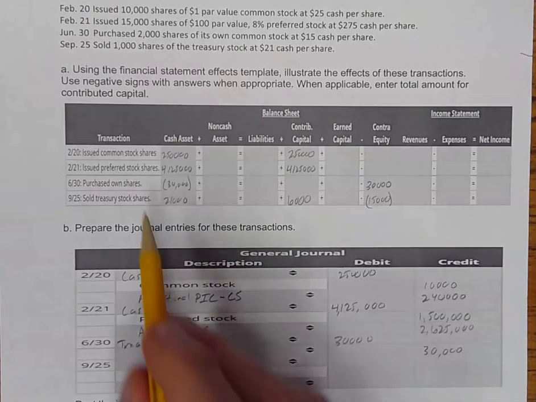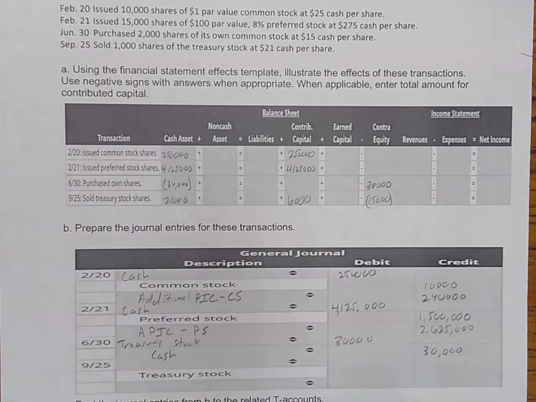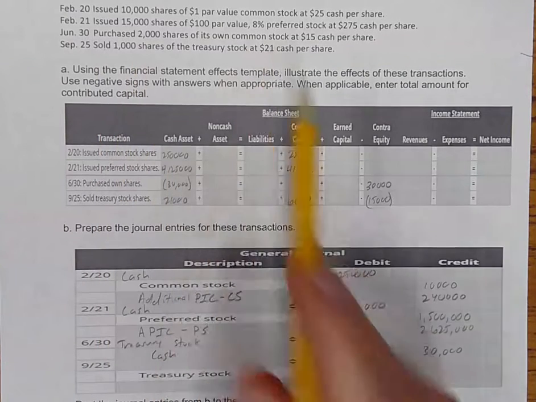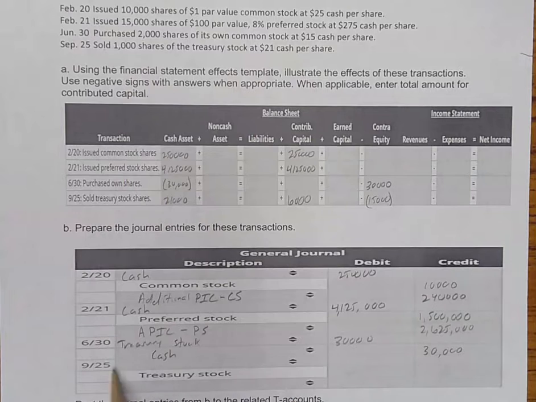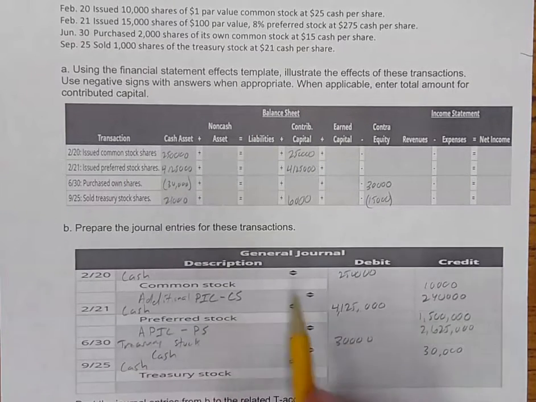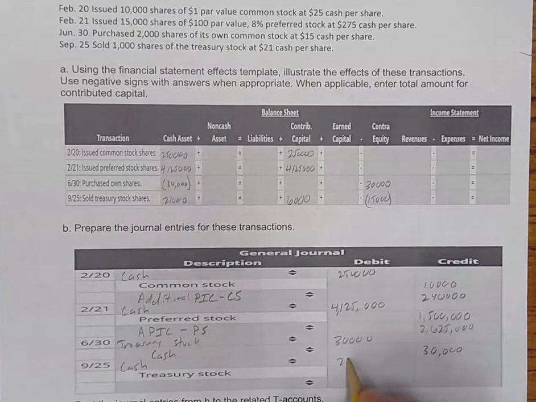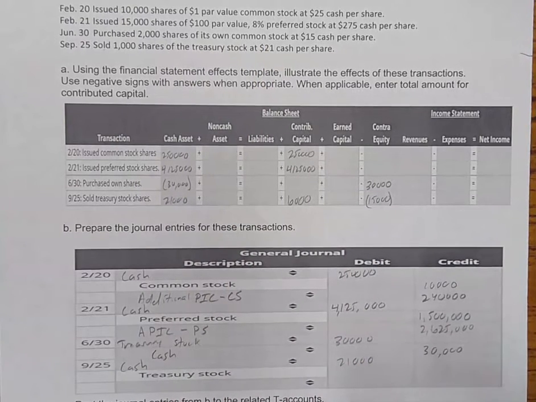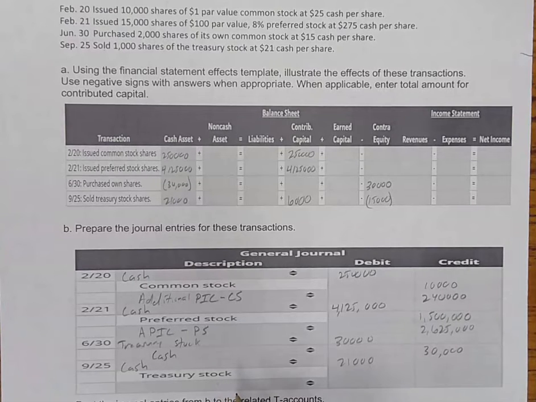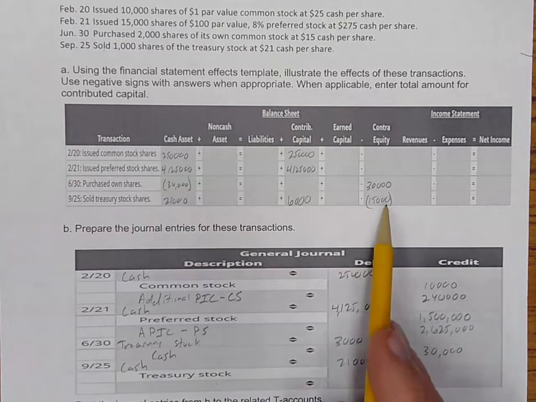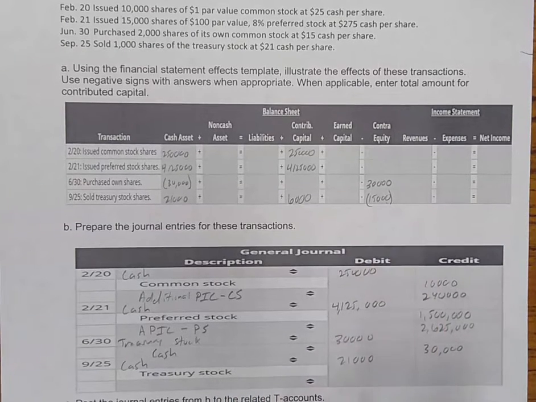Then we're going to sell to the investing public, or to somebody, 1,000 shares at $21 apiece on the 25th. So cash would go up. 1,000 times 21 is $21,000. Our treasury stock is going to be reduced, but again, we have to do the same thing that we did up here.